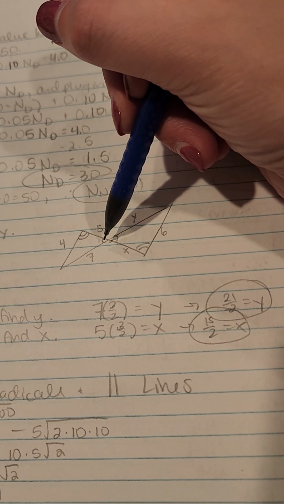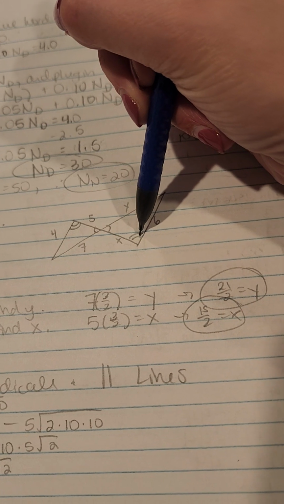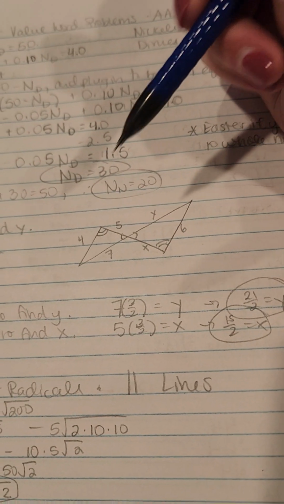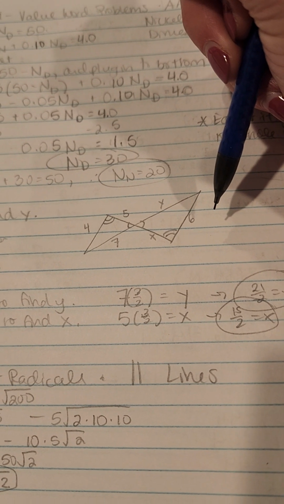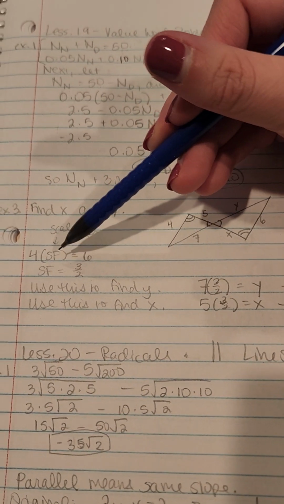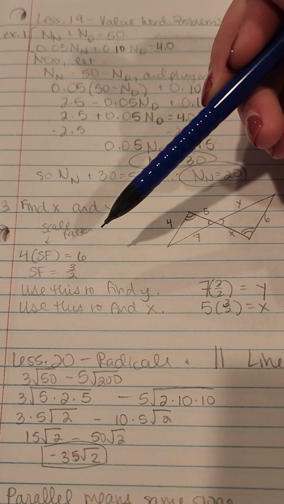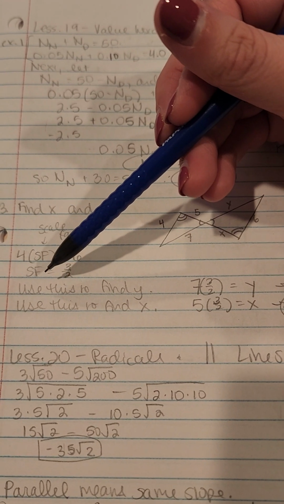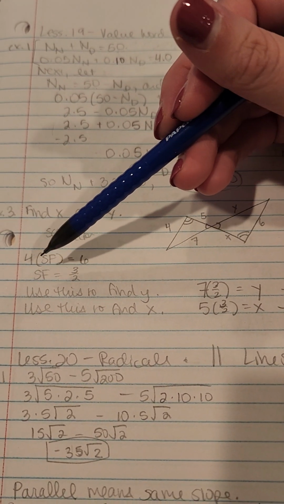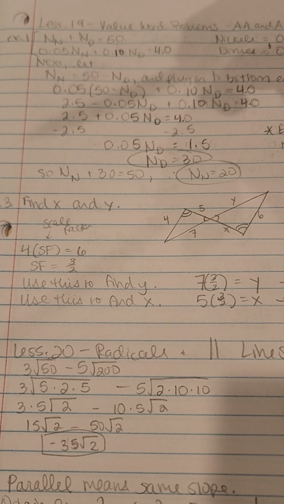But I know that these angles are the same and that these are also congruent. So that means 4 and 6 have something special about their relationship. 4 times something equals 6. There's that scale factor in there that gives me 6. So I need to find out what that scale factor is. I just simply set it up like this: 4 times scale factor equals 6, and I find that the scale factor is 3/2.